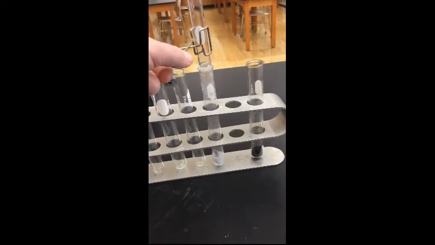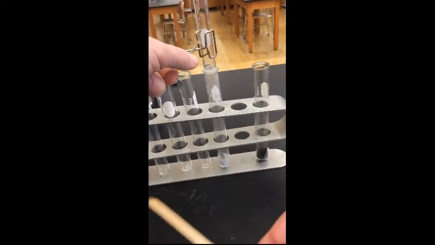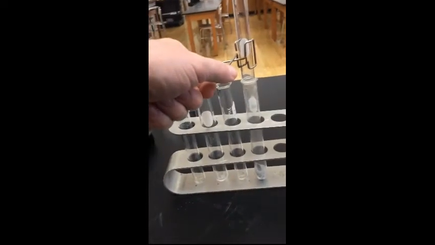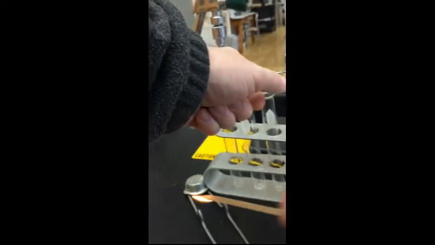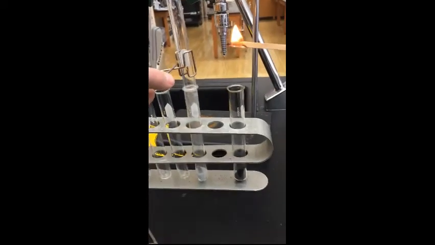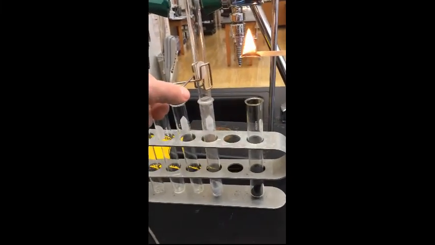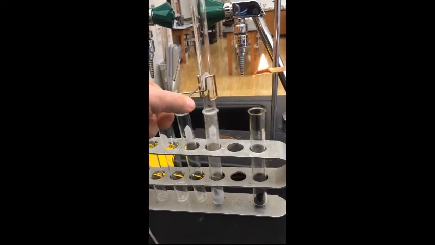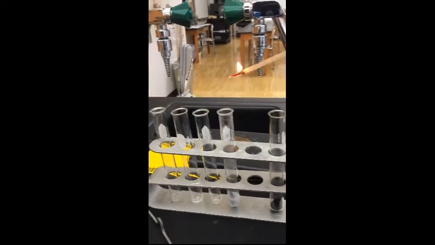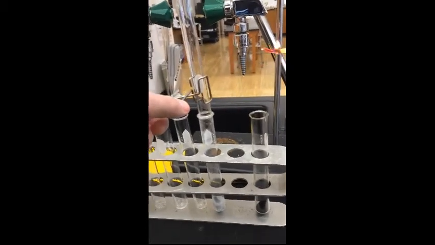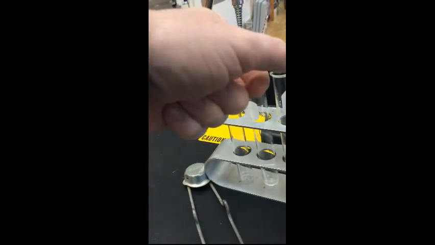I'm going to get my wood splint ready. And I'm going to light it. And we slide this over a little bit. I've got my wood splint ready, and basically I'm capturing the gas that's coming off there. Alright, so ready? It was a little anticlimactic. Usually it makes a little bit more of a higher pitched sound. Let's try it again.